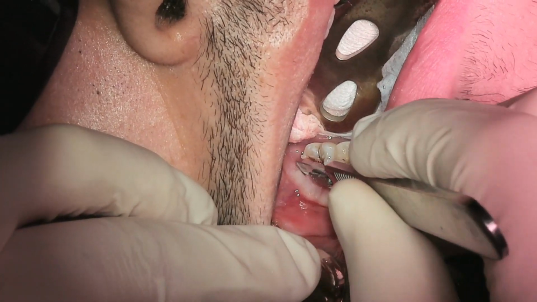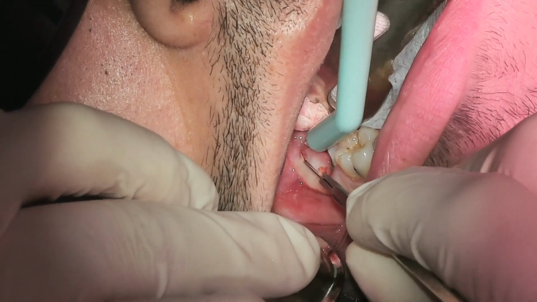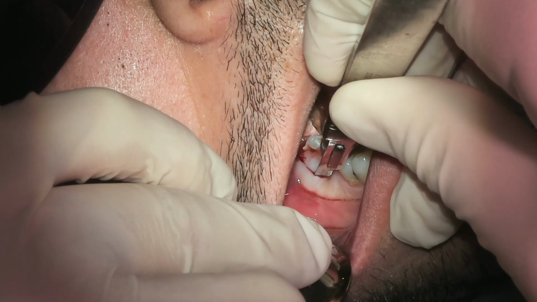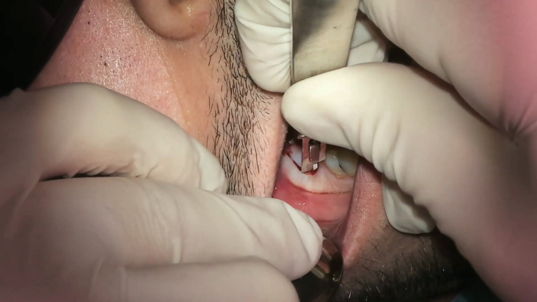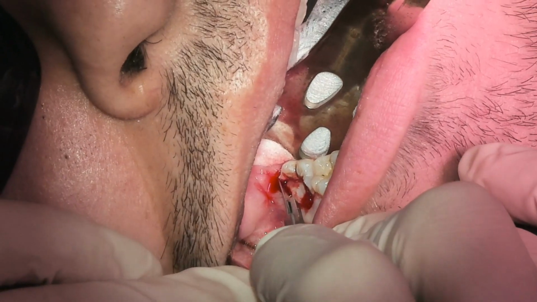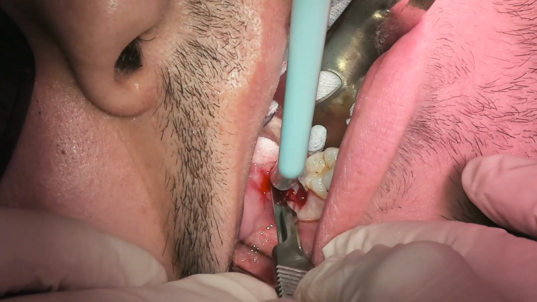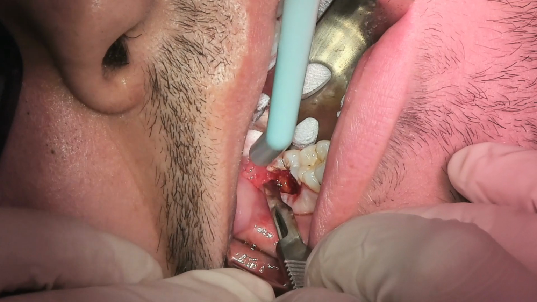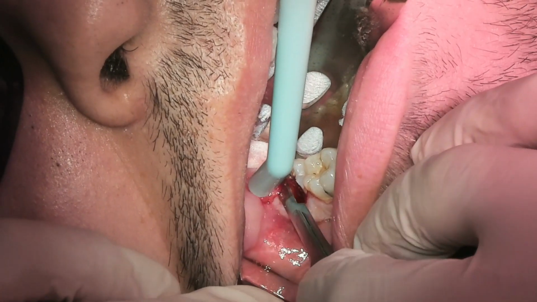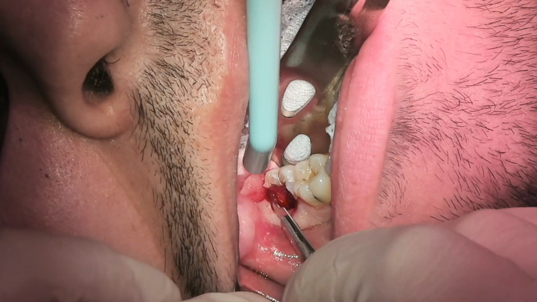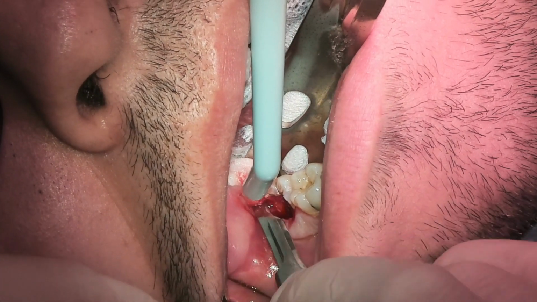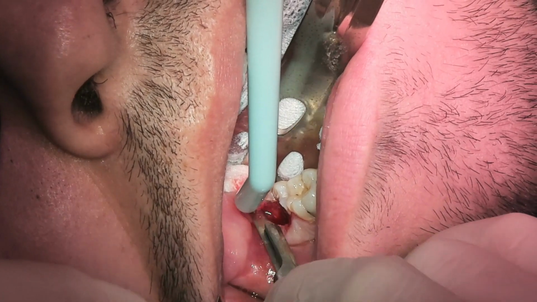And as you can see, the gingival overgrowth here is quite a lot. So for me personally, if I cannot see what I'm doing, I need to make sure I can see what I'm doing. So here we are removing the gingival overgrowth, and I wanted to make sure that I can fully see everything that's going on before we get started. So this is the excess gingiva being removed, and here it goes.